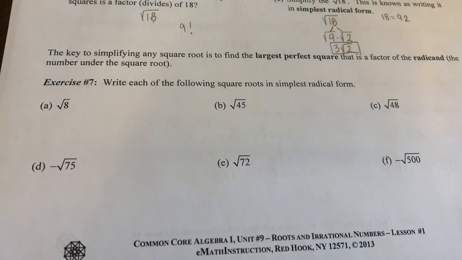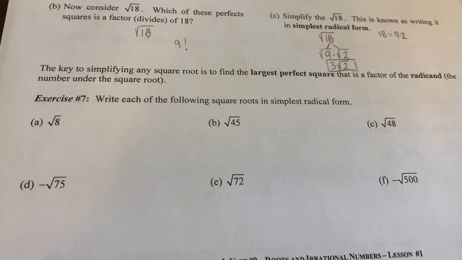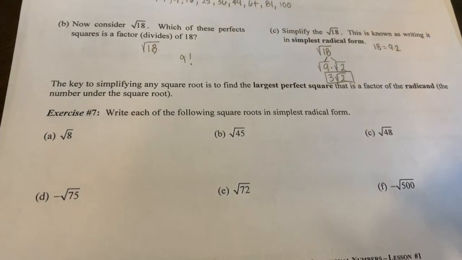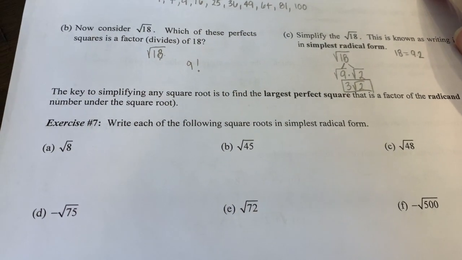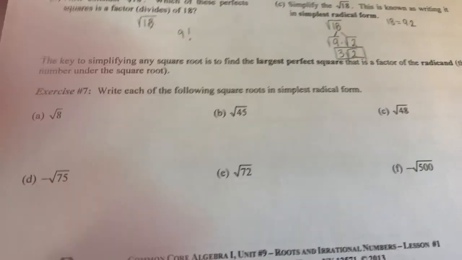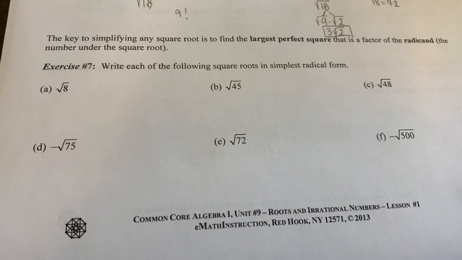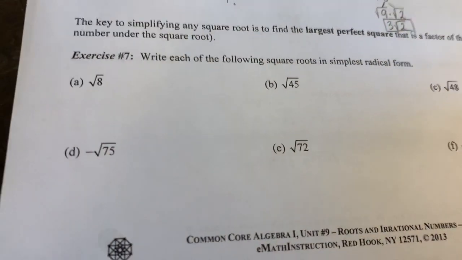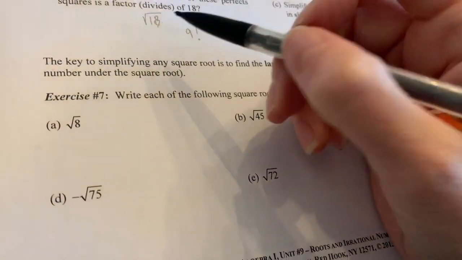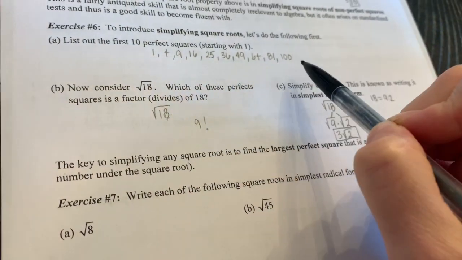The key to simplifying any square root is to find the largest perfect square that's a factor of the radicand, which, by the way, is the term for the number underneath the square root. So we're going to take a second to find each of the square roots in simplest radical form. So let's do 8. You want to think about what is the largest perfect square I can divide 8 by.